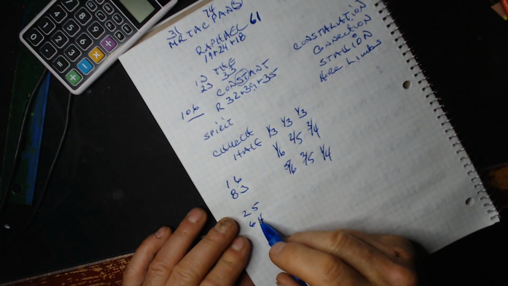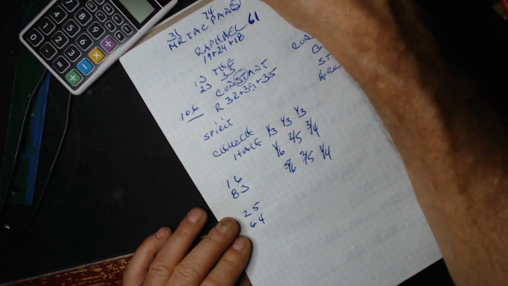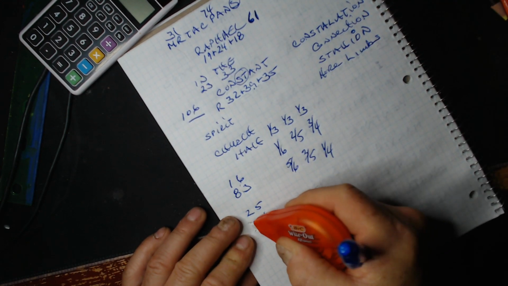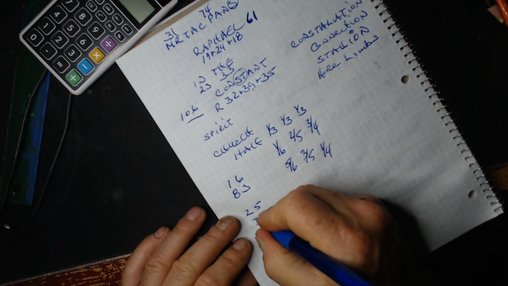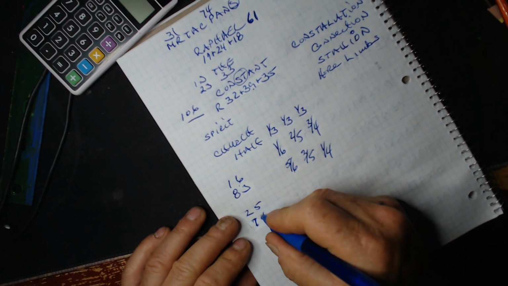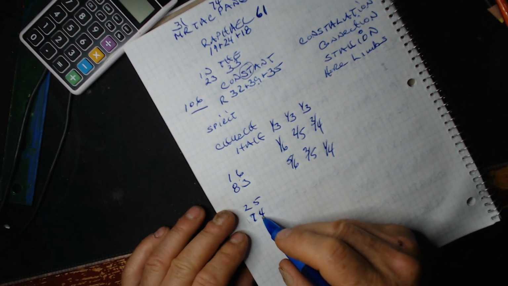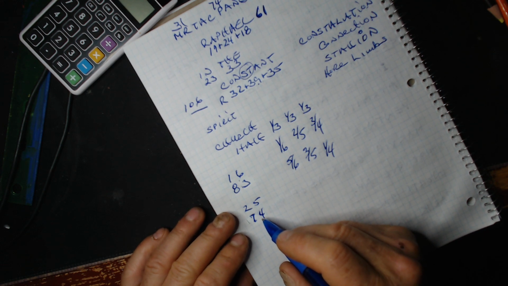Did I do that right? No, I don't know how I marked that. We're going to get what is 7 and 2 and 4 and 5. And look at that, on Earth we got energy, Jesus of time.